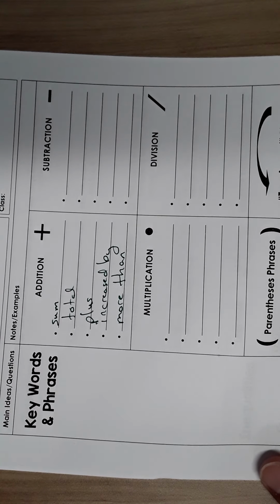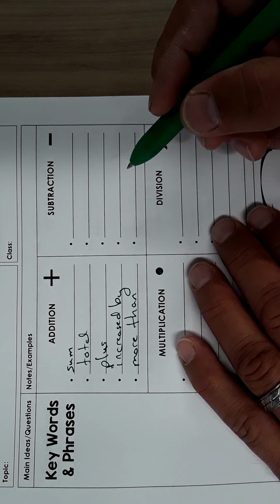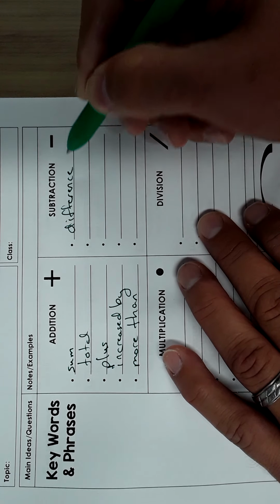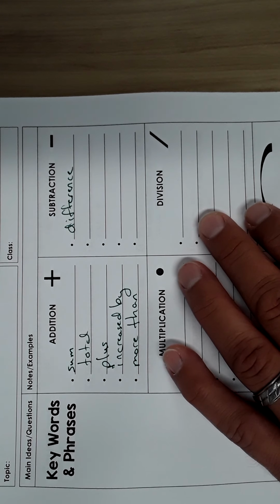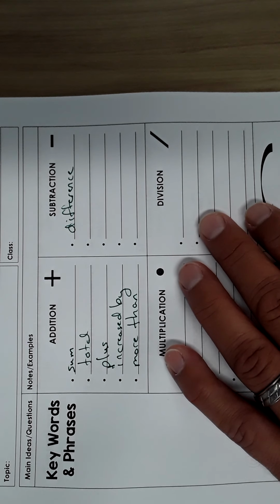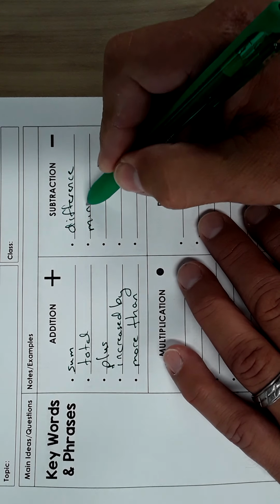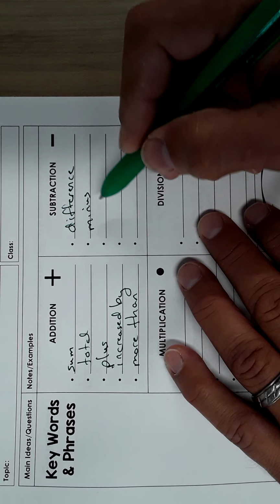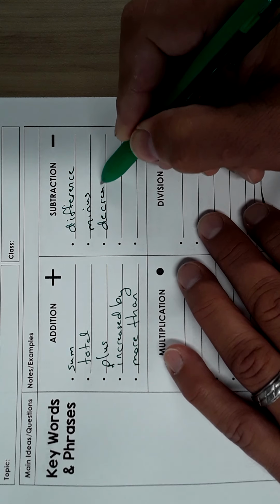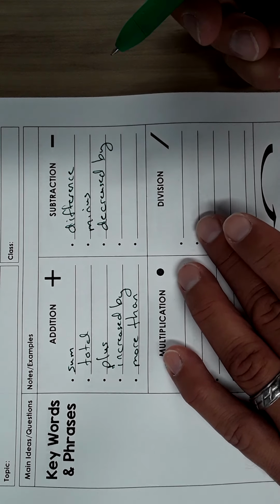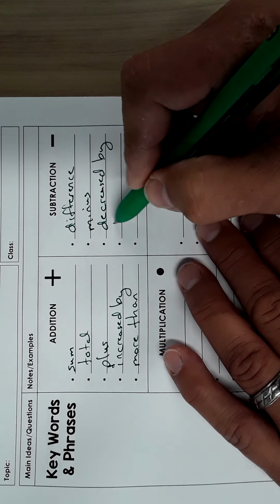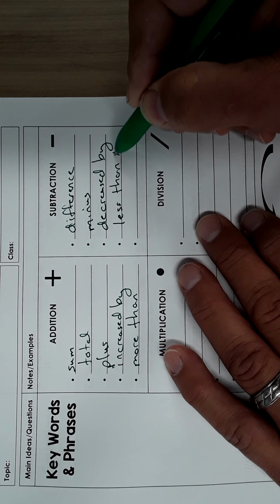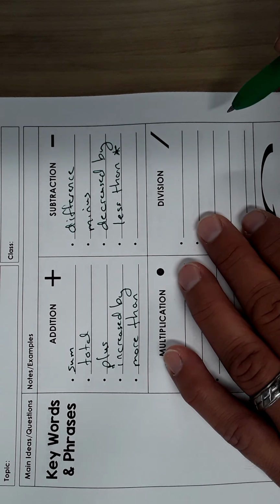Some words will mean subtraction, or words that imply subtraction. Kind of the opposite of what's going on in the other column with addition, because subtraction is the opposite of addition. Difference, the difference of two numbers. You might just see the word minus. Decreased by, that's a popular one. Less than, that's a special one. I'm going to put a star by that. We're going to talk about that in just a minute some more.